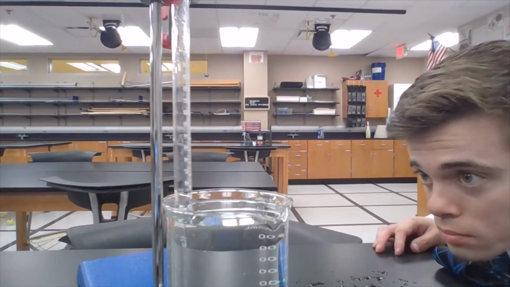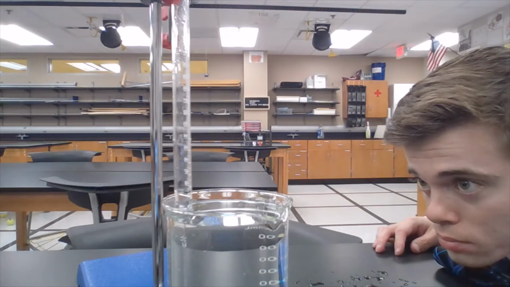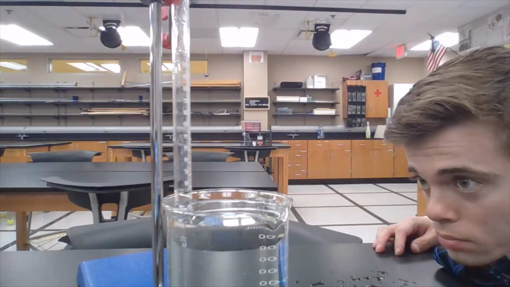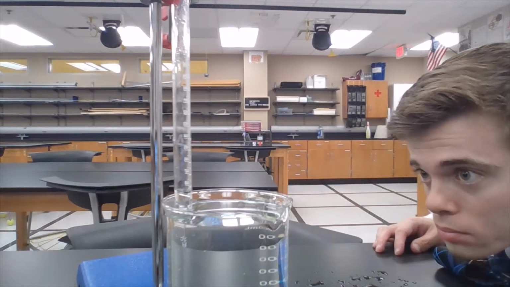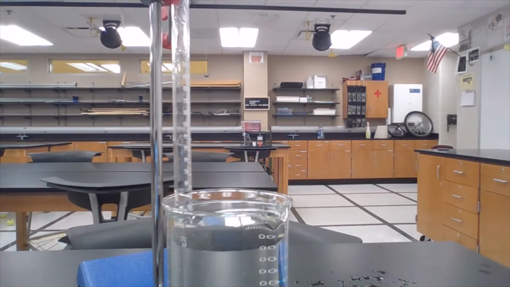What I'm going to do next is adjust the eudiometer so that the water level inside is equal to the water level of the beaker. What this does is it allows the pressure inside of the eudiometer to be exactly the same as the pressure outside. That's going to help us whenever we need to calculate the pressure of butane in our system.